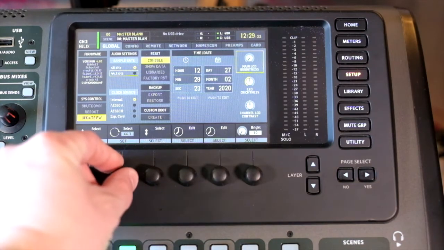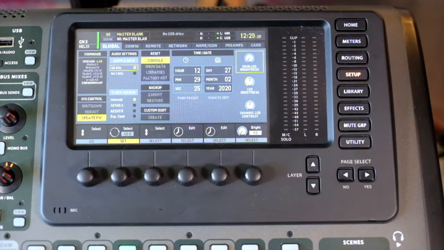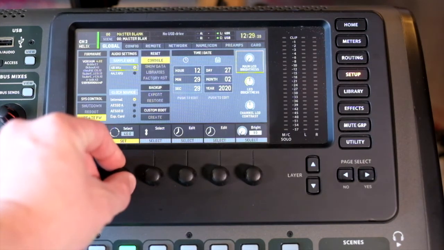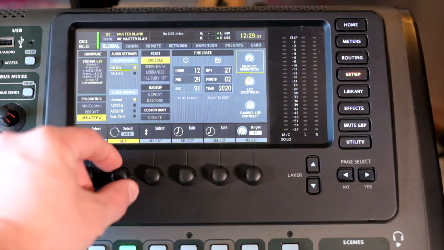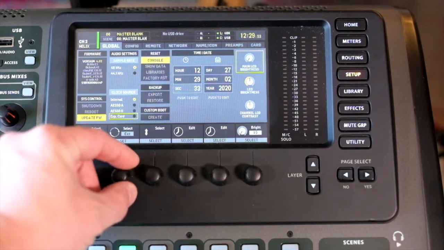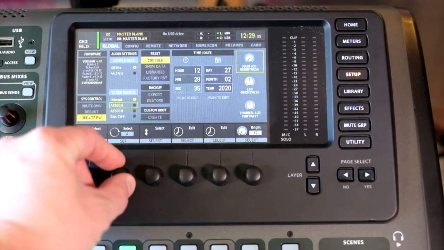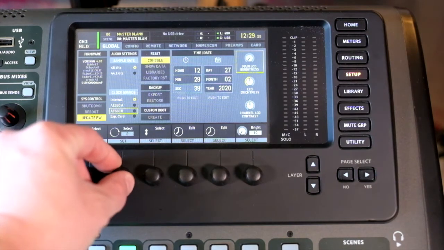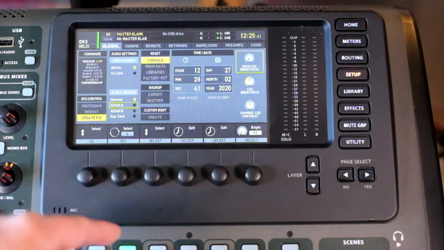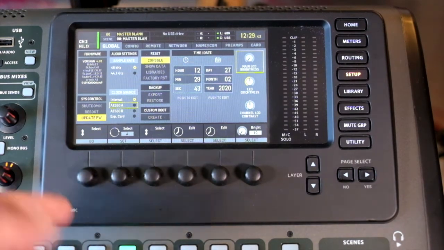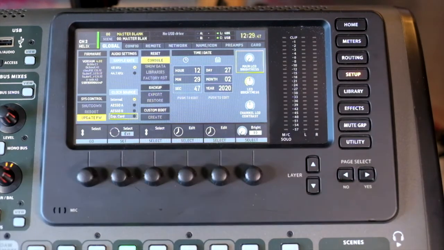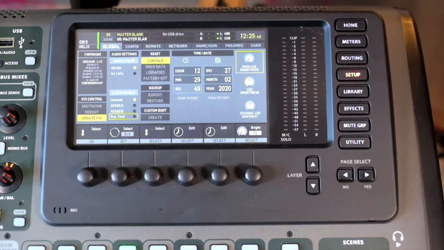Next across is our audio settings. We've got the option to work at 44.1 or 48 kilohertz. Then below that we can set our clock source. We can either have that internal, which is the board, the AES50 A or B, whichever one you've got plugged in, or if you have both plugged in, you can choose one of those, and then the expansion card slot, which sits at the back.